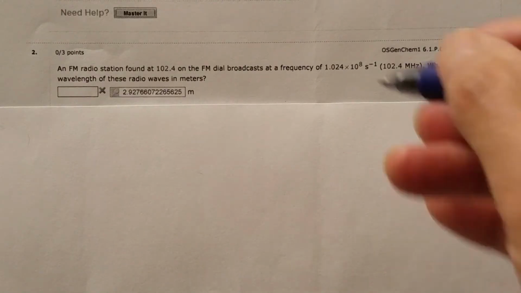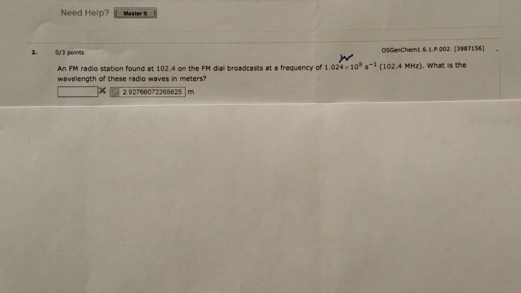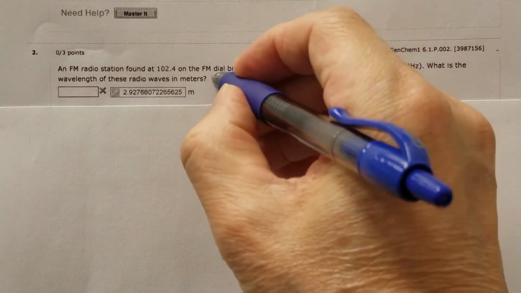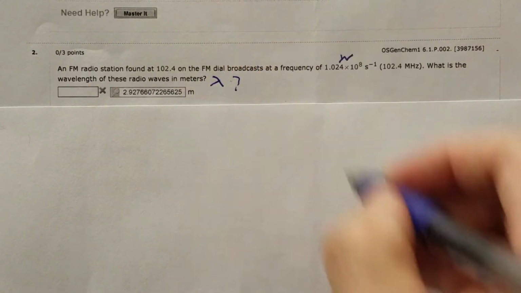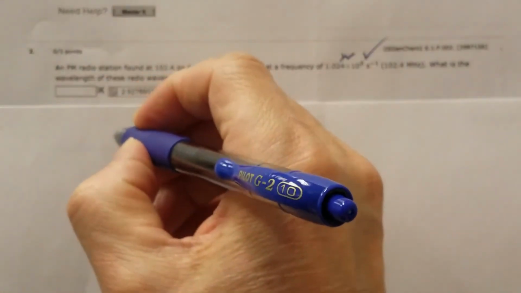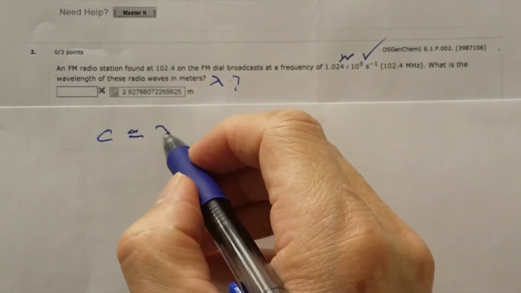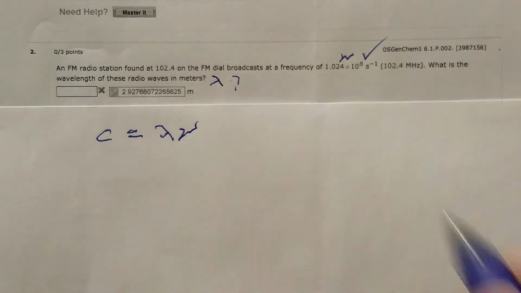Okay, what do we know? We already know the frequency. And what do we need to find out? We need to find out wavelength. In this case, of course, you have to use the key equation, which is c equals lambda nu.